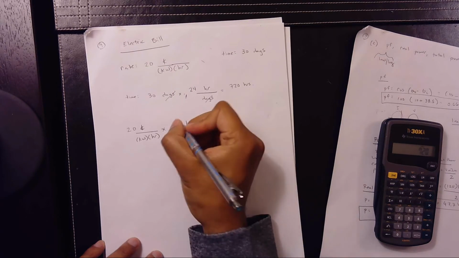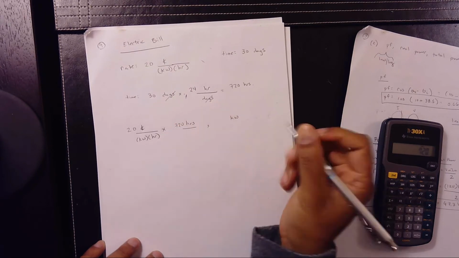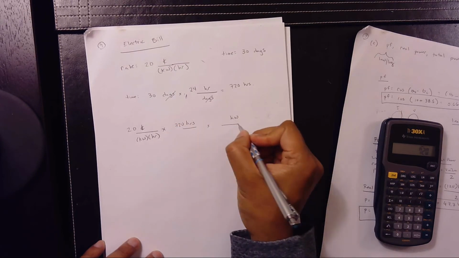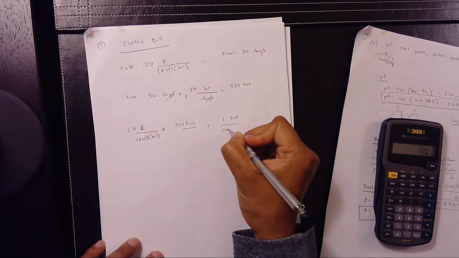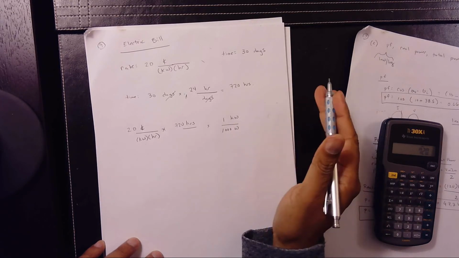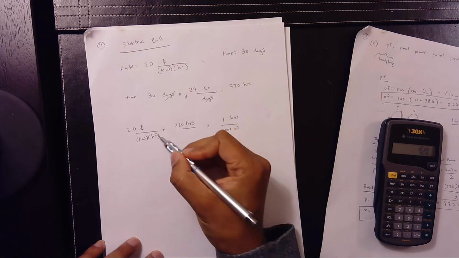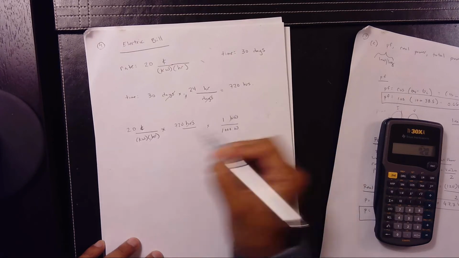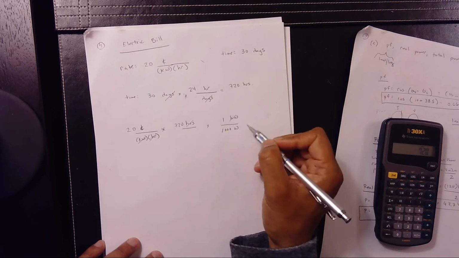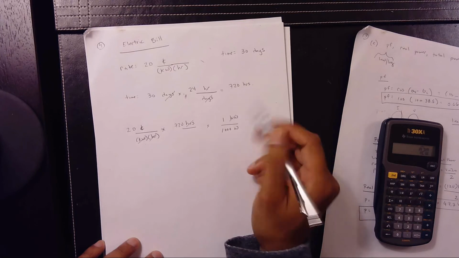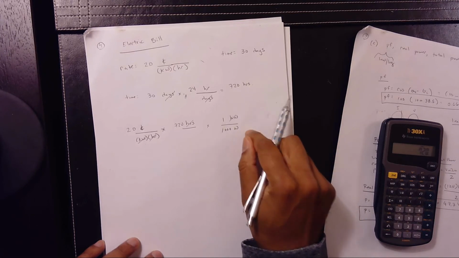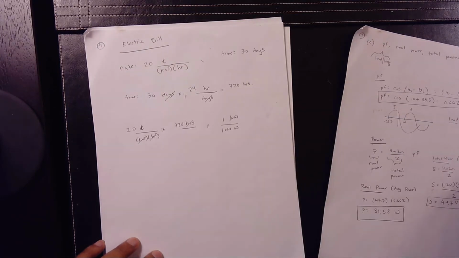So obviously this is going to be 720 at something kilowatts per watt. Well, that's 1 kilowatt for 1,000 watts. So here our hours go just like that, our kilowatt goes just like that, and now we have cents over watts. I have to get rid of my watts. This is where our power comes in.